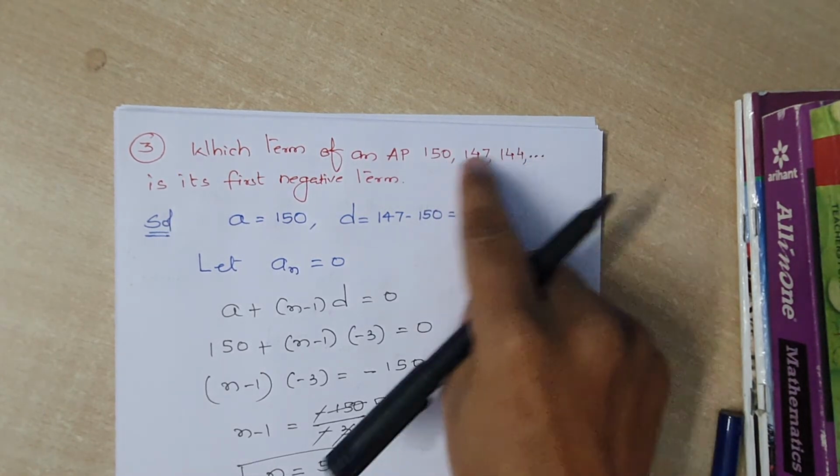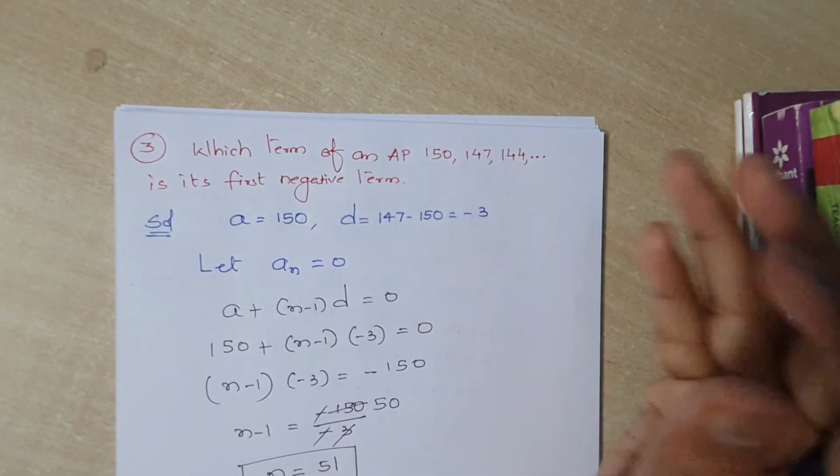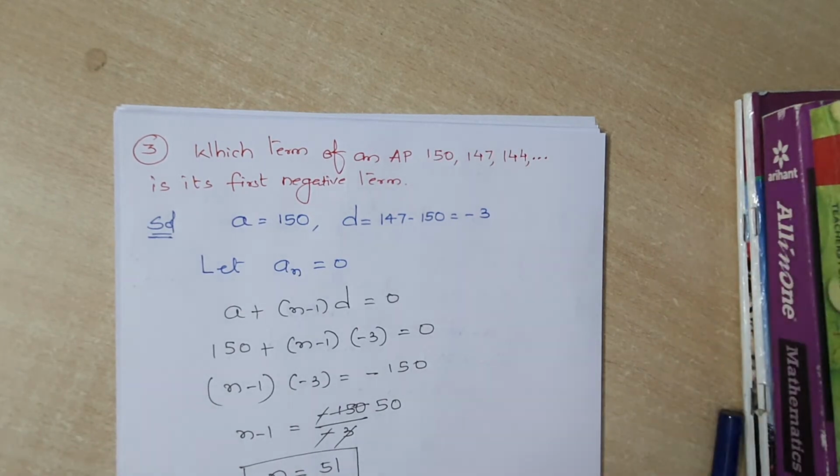അപ്പോൾ ഒരു ഡിക്രീസിങ് എ പിയിൽ 0 കഴിയുമ്പോൾ അടുത്തത് എന്തായിരിക്കും? The very next number will be negative number.